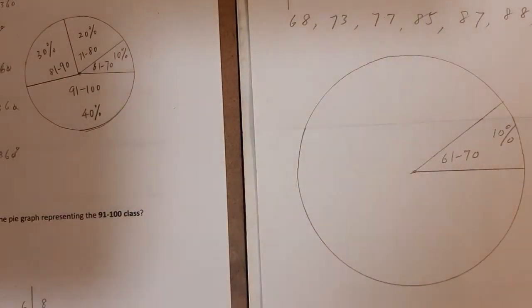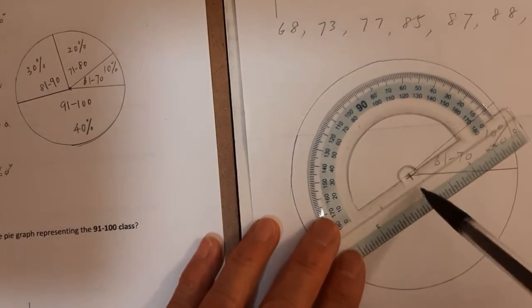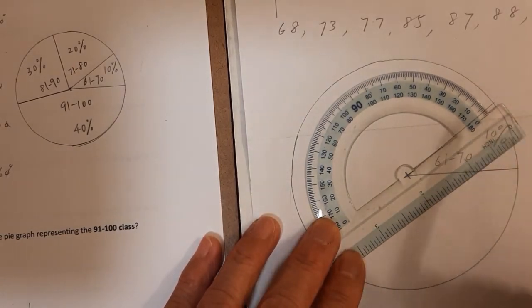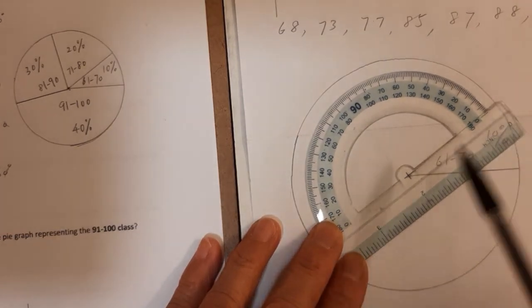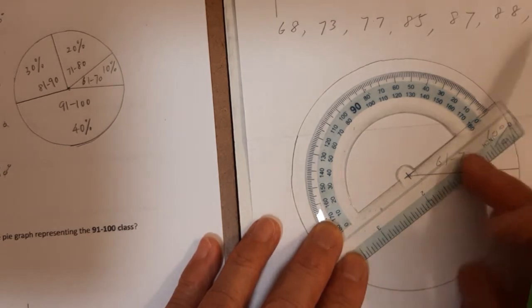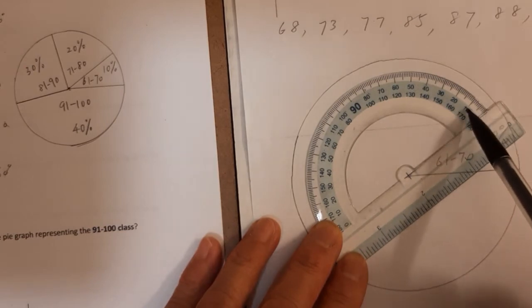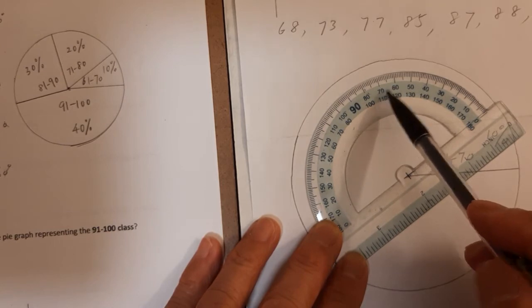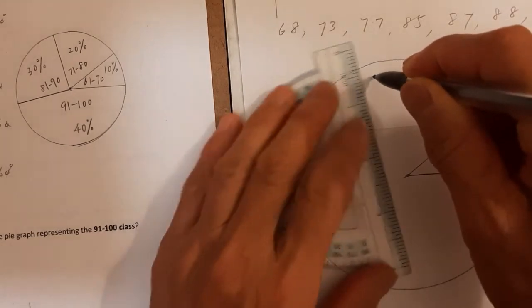So you put the protractor at the center, line up the line with 0 degrees, so start at 0 degrees. 10, 20, 30, 40, 50, 60, 70. Here is 70. Two more, 72 degrees. And connect.